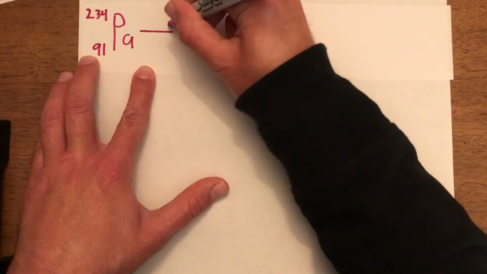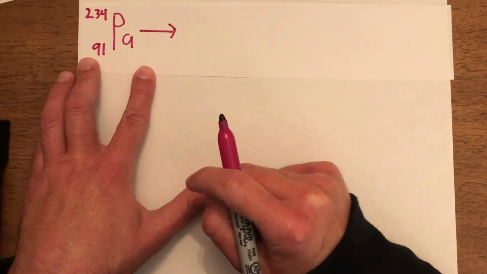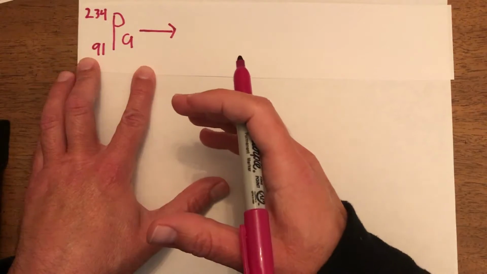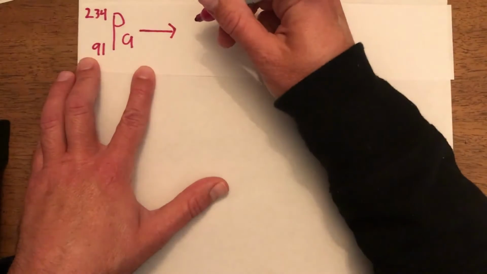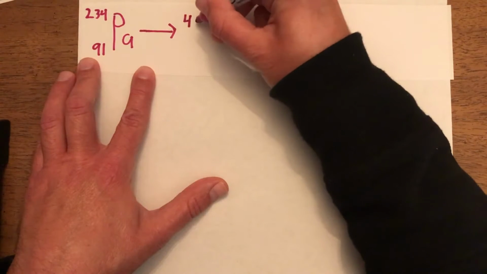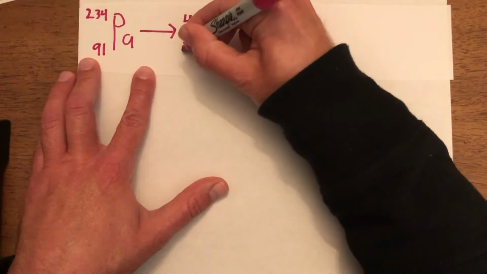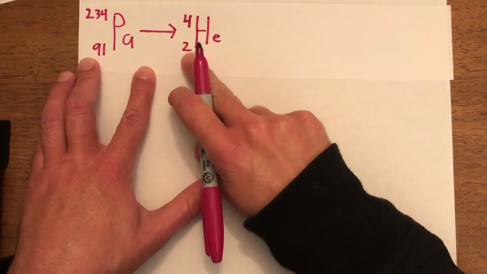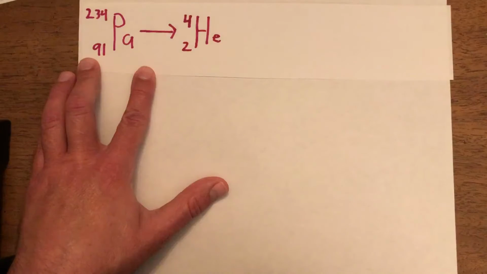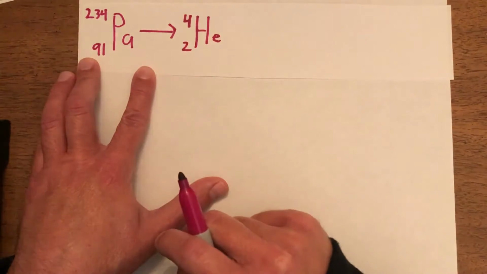And we use this arrow to indicate it's going to undergo a change. It's going to decay. And in this case, it's alpha decay. So we've mentioned that we can symbolize alpha particles with an He and a 2 down here for the 2 protons and a 4 here for there being 4 things overall, 2 protons and 2 neutrons together.